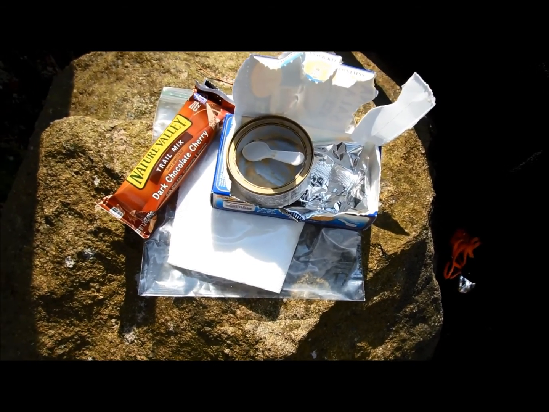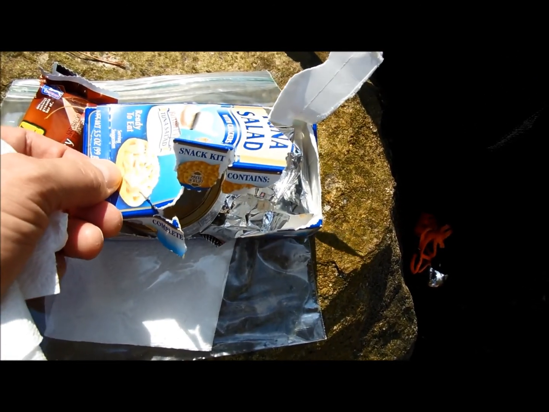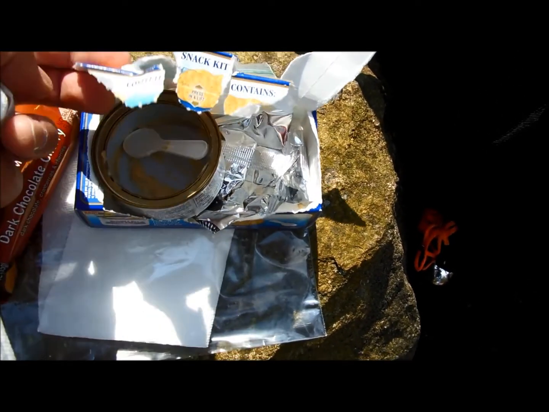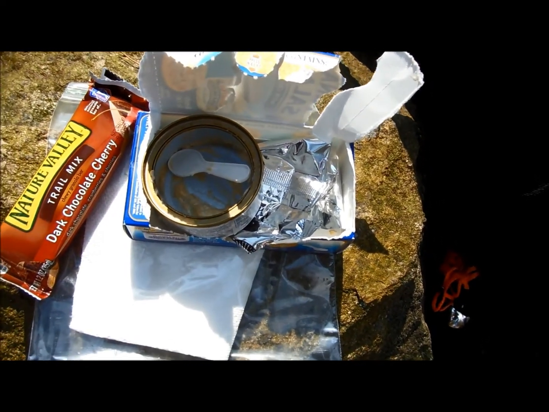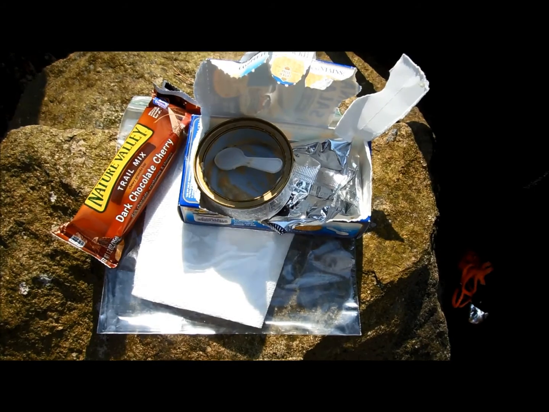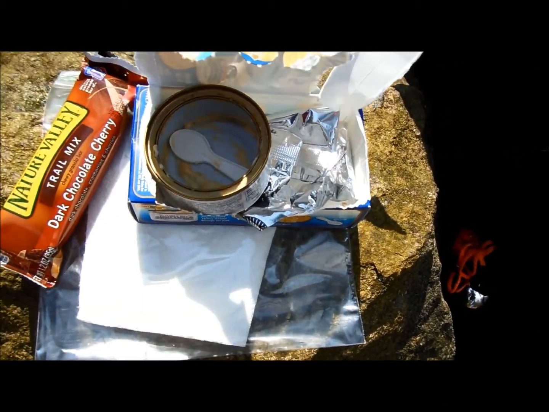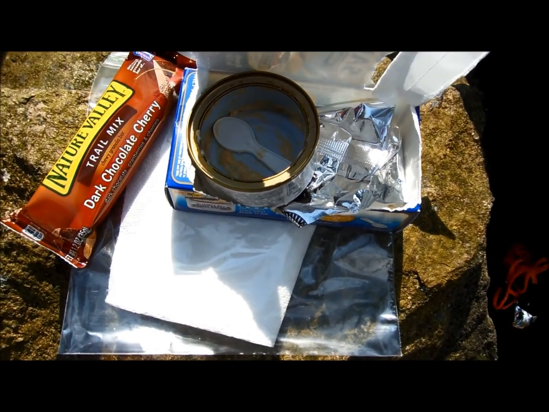Well, there's today's exciting cuisine. I just inhaled that. That was bumblebee tuna salad with crackers. Comes in a little box. You open it up and there's a can with the tuna salad in it. You pop the can open and they give you a little plastic spoon to scoop out the tuna salad.